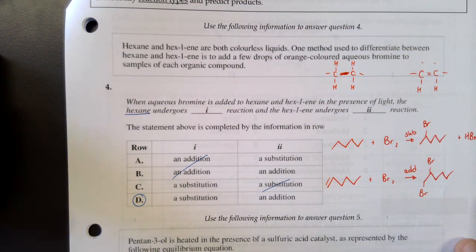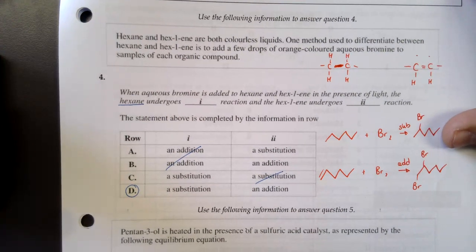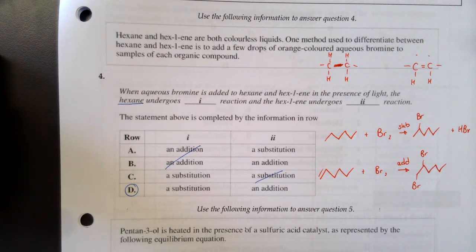Hey, it's Mr. K. Chemistry 30, Unit C review, question number 4. All right, so this is a bromine test. We use this for saturated and unsaturated compounds, and here's how it looks.